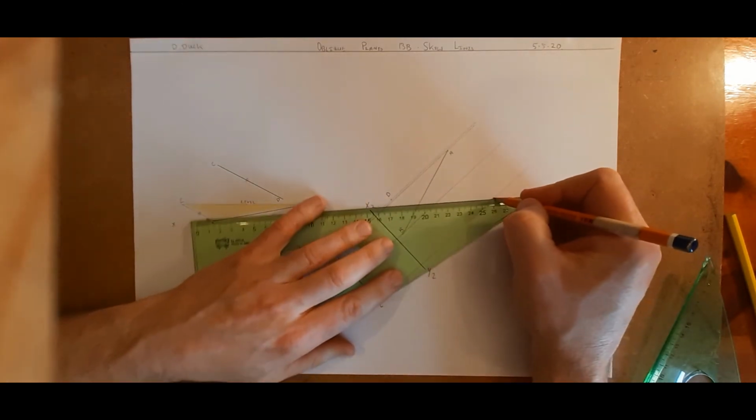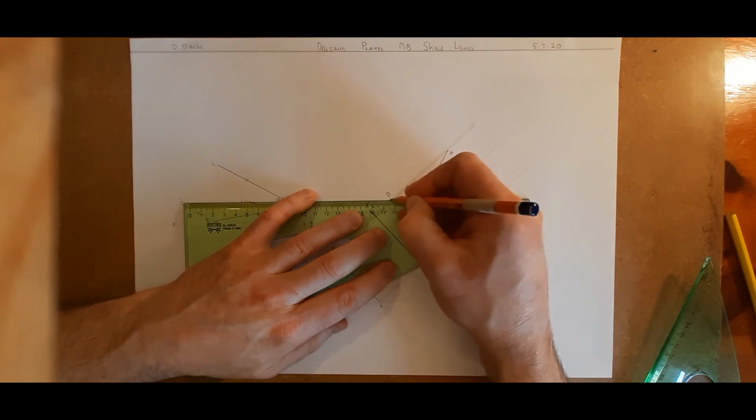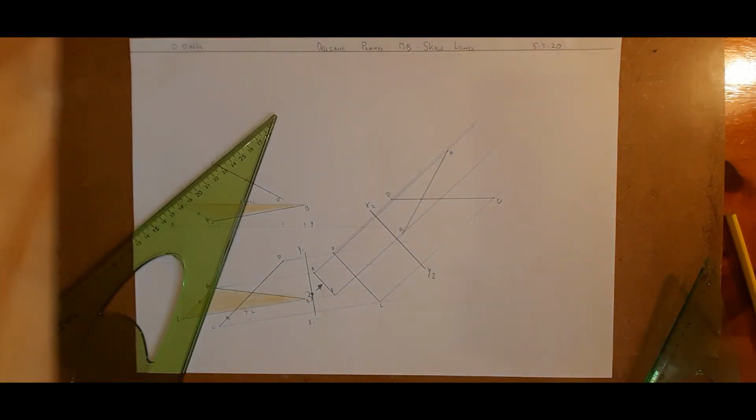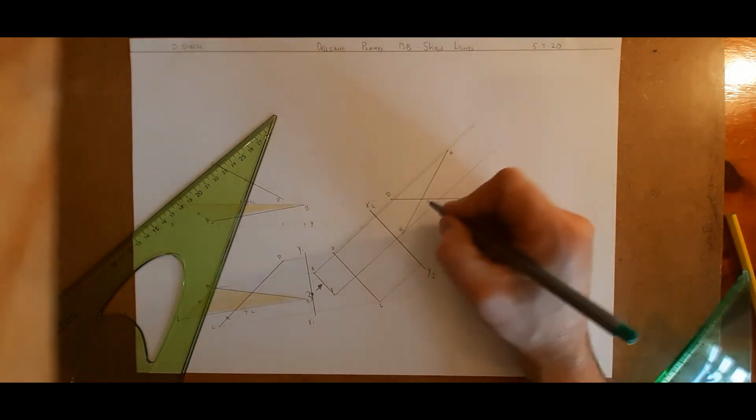Now we're getting the view we want, which is to see the skew lines appearing crossed like that. And again, this time now we have found this point here.